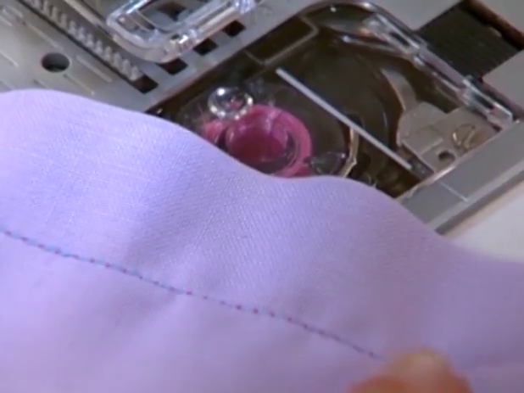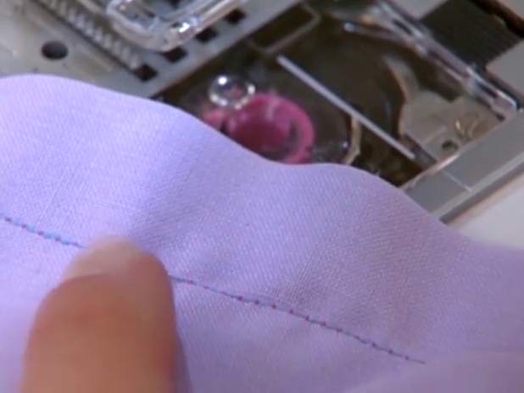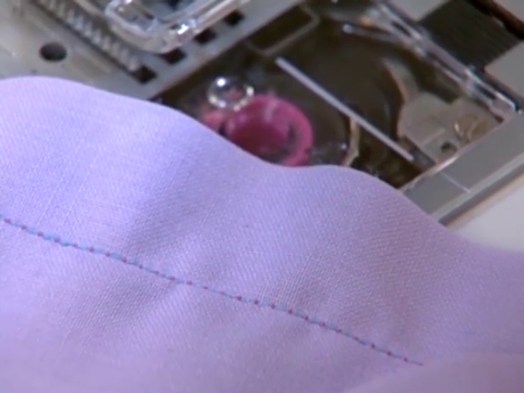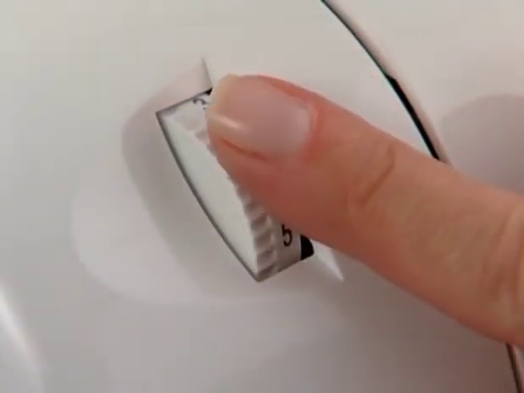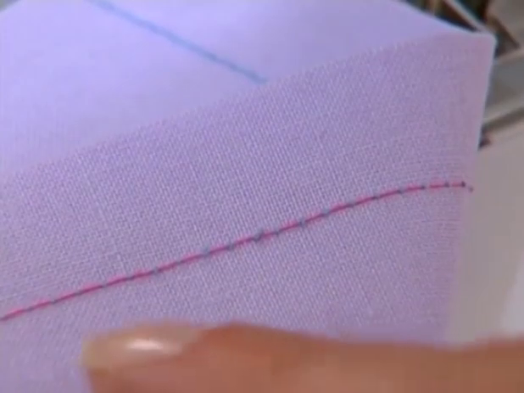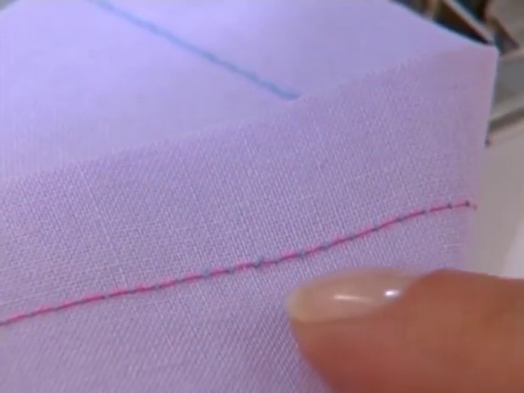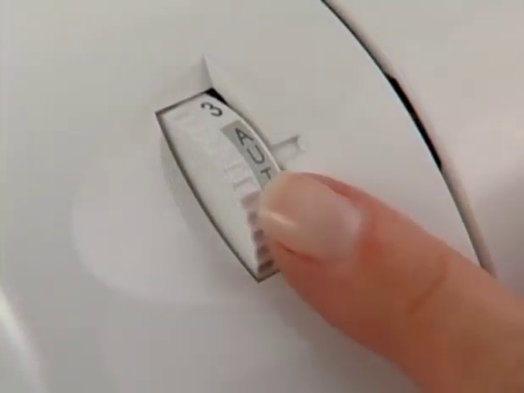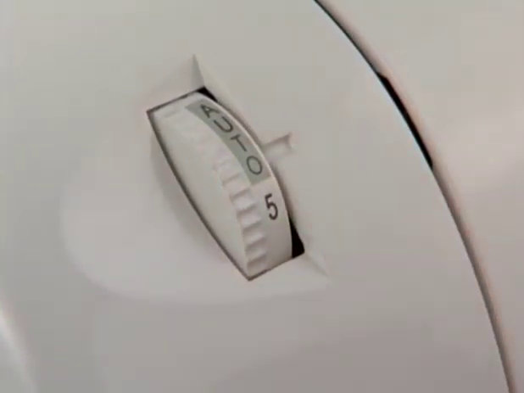If the bobbin thread is showing on the top side of the fabric, or the fabric is puckering, adjust the upper thread tension control to a looser setting. If the needle thread is showing on the bottom side of the fabric, adjust the upper thread tension control to a tighter setting.